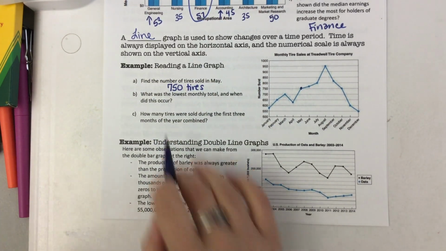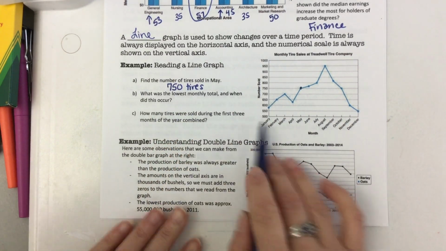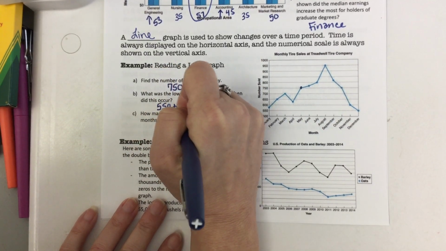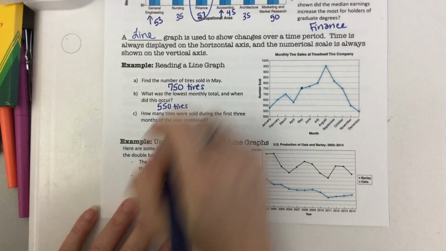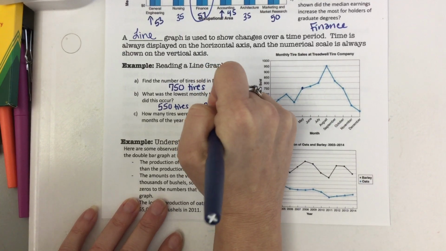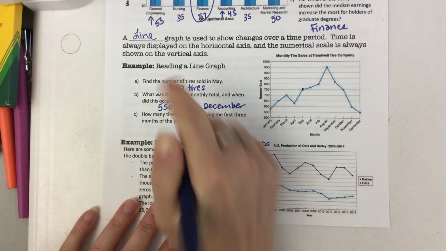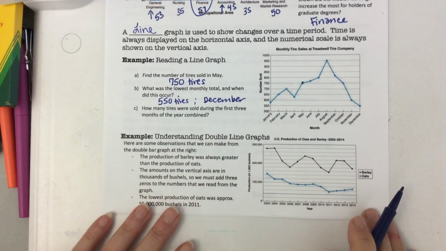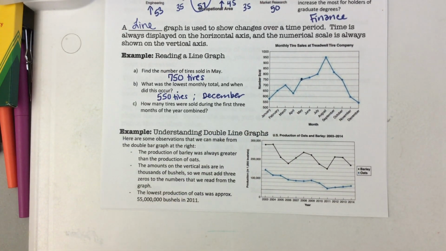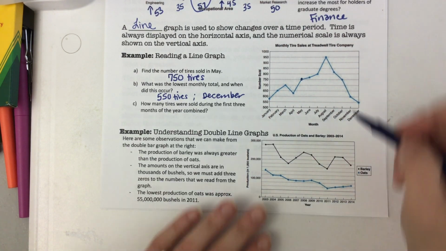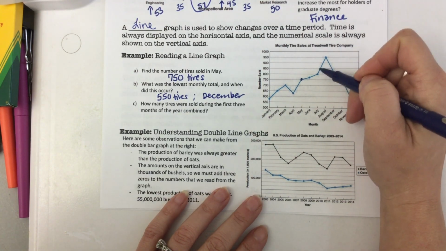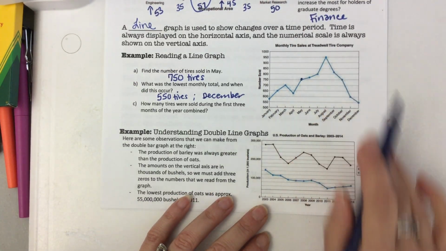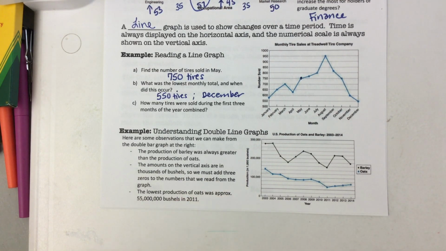Cool to know. Great. What was the lowest monthly total? So the lowest value I see is 550 tires. And when did this occur? This occurred in December. And this would be important to know. Let's say that that's your business. If you know you're selling the least amount of tires in December, that's when you probably want to have the least amount of help on, okay? Because you're not bringing in as much money. Where if you're looking in here like July, August, September, when you're selling so many tires, you better hire maybe some part-time help just to be there to make sure that you can keep your customers happy.